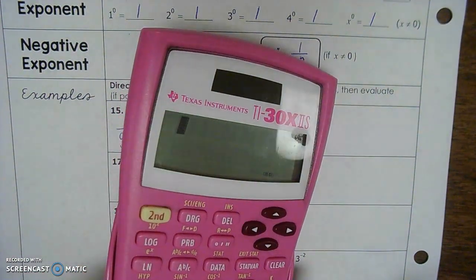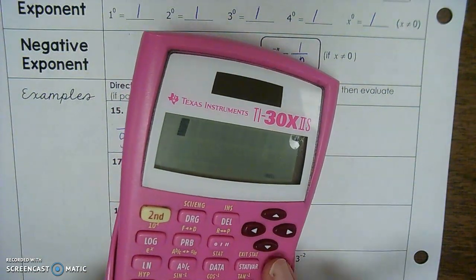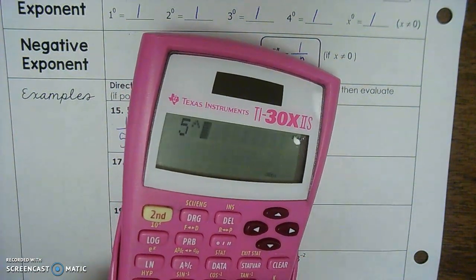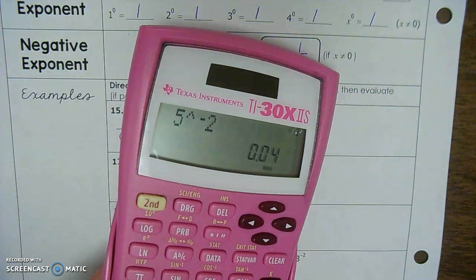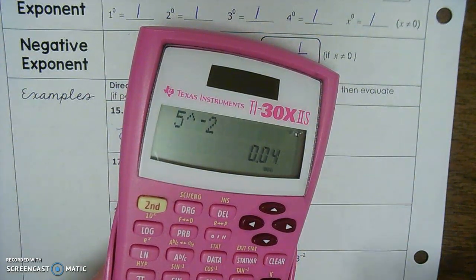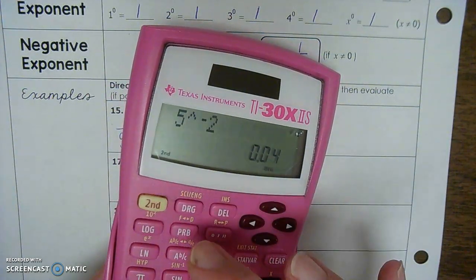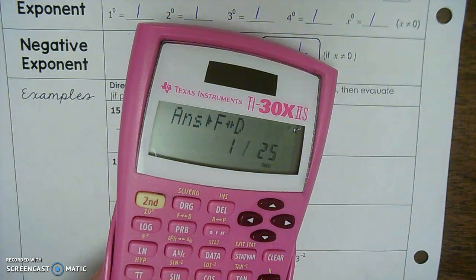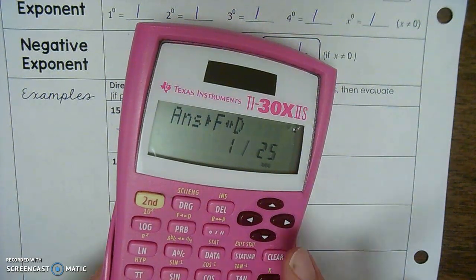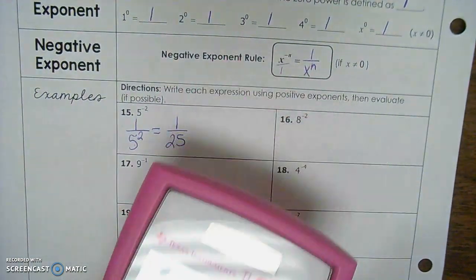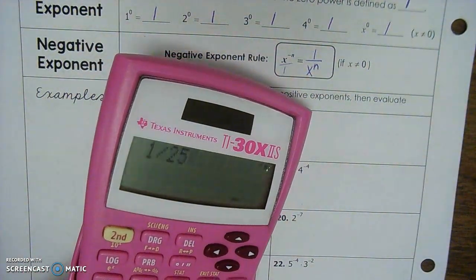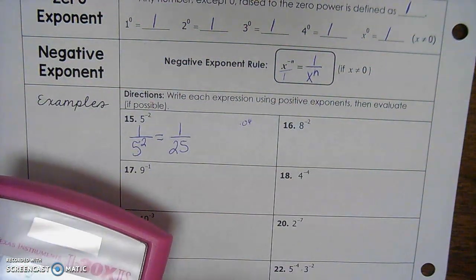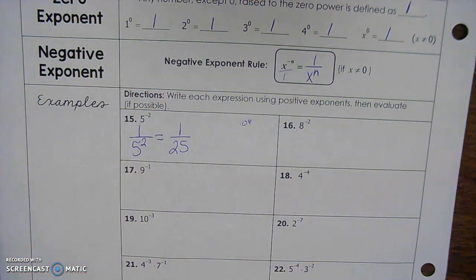All right, so for instance, if I want to check, if I do 5 to the negative 2, it gives me a decimal of 0.04. So I can either then do second PRB, fraction to decimal, decimal to fraction, and it changes it. Or if I remember 0.04, maybe I can write it down up here. If I type in 1 divided by 25, my answer, make sure they match. So you can either change it into a fraction or you can make sure yours matches.